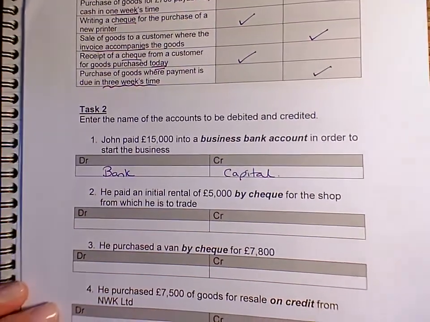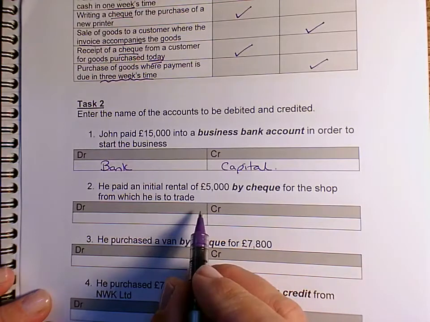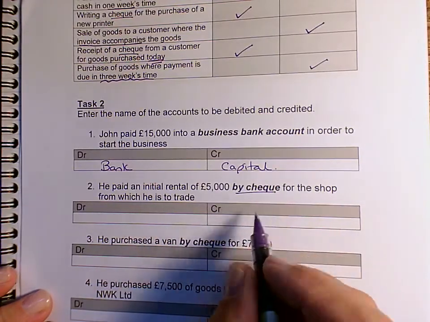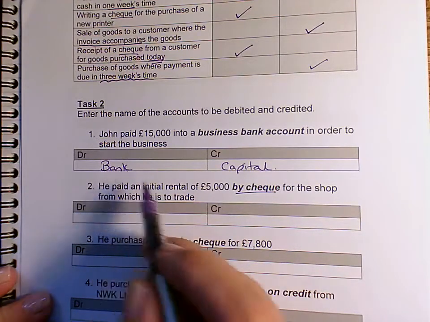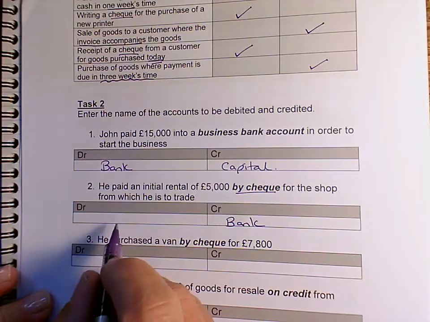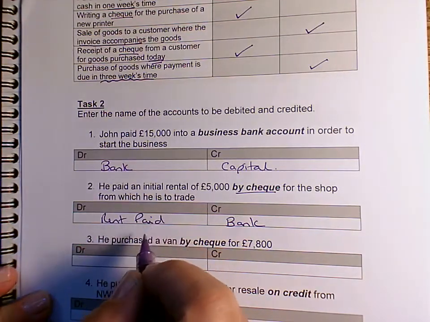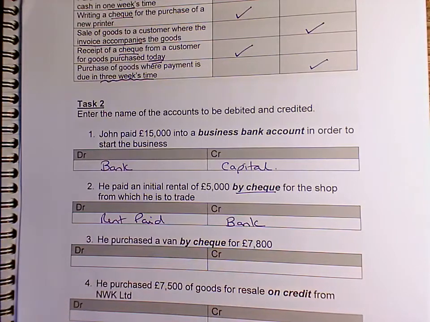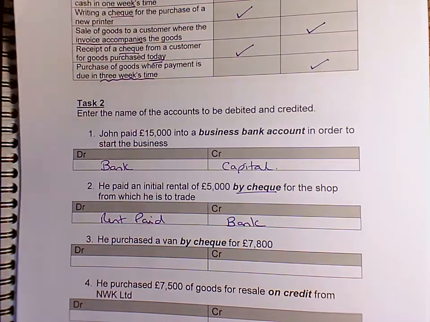Okay, he's paid an initial rental of £5,000 by cheque for the shop from which he's to trade. So if something's paid for by cheque, it's going to come out of the bank account. So if money into the bank account was on the debit side, money out is going to be on the credit side. So we'll credit the bank account and we'll debit rent paid. Now remember, it's important that we put rent either paid or received. Sometimes businesses sublet part of their premises, so they may receive rent as well as paying it. So we need to make the distinction.